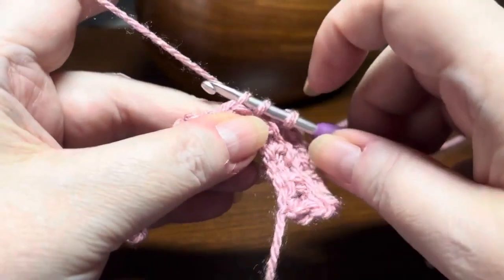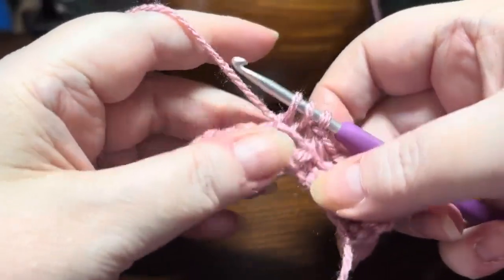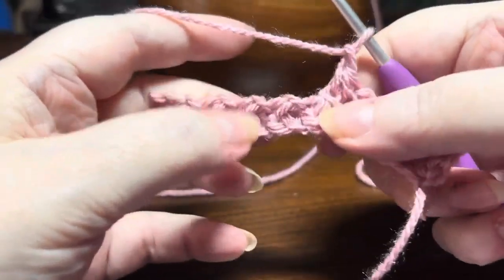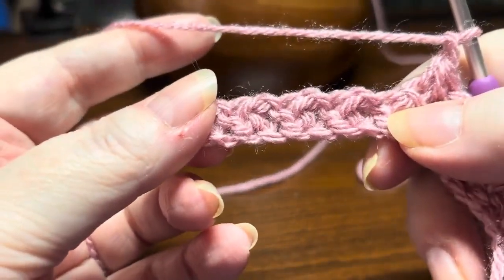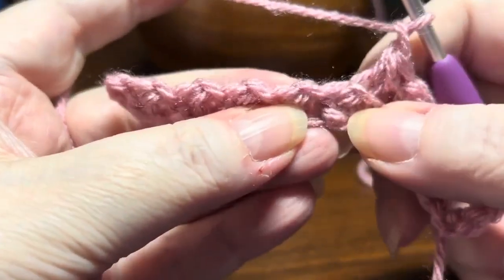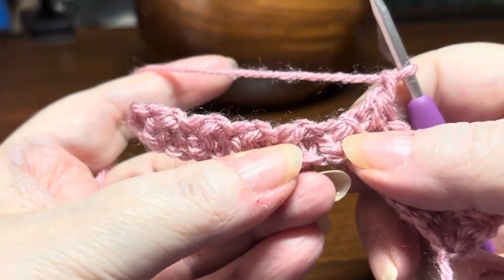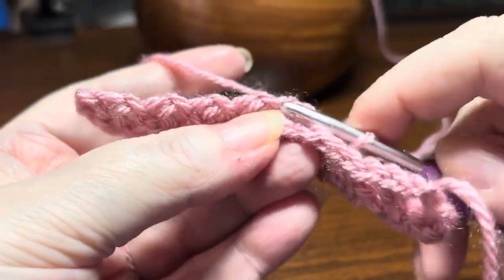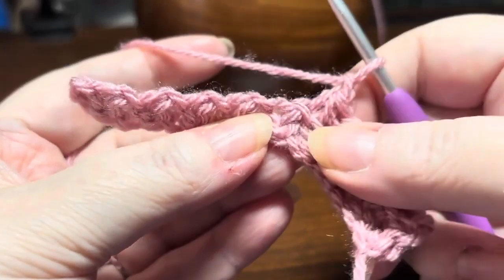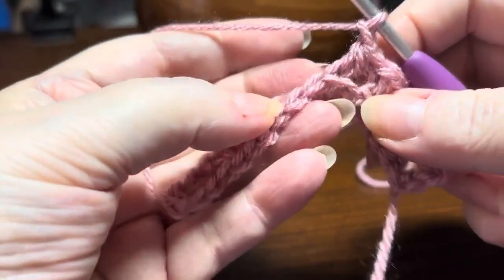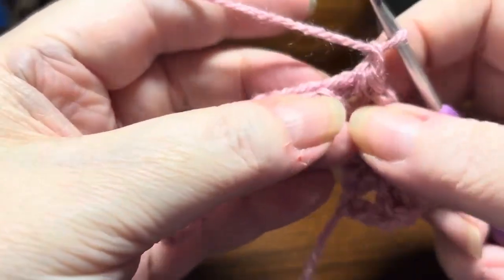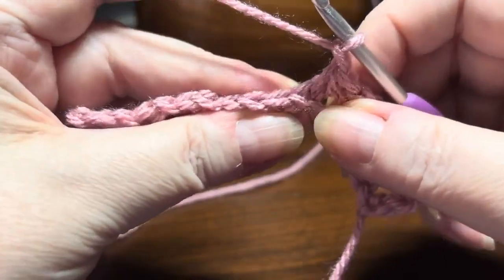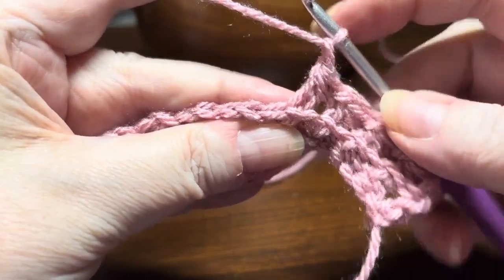It really does help to turn your work to make the V's at the top of your work much more visible. If you held your work like this, you can't see from working like this where those chains are. You could probably find your front loop. You go, oh yeah, that's a front loop, that's a front loop, but we're looking for the back loop. So the best way to find the back loop is to turn the work and look for the back loop. Now we've already worked into that one, so we can turn, we can see them all.